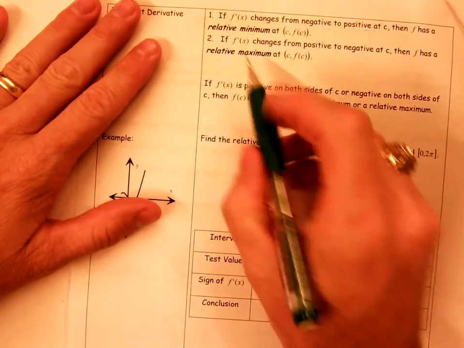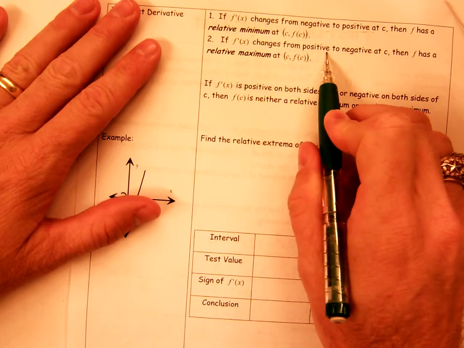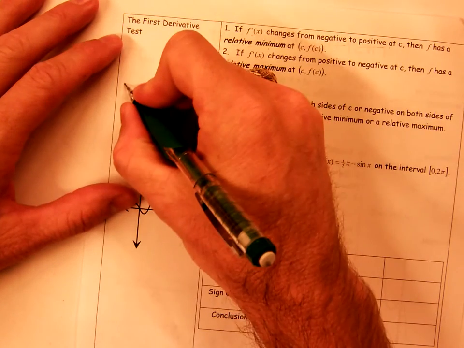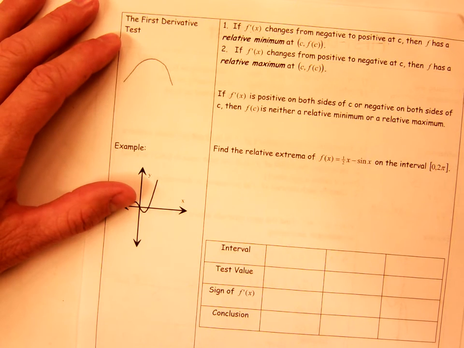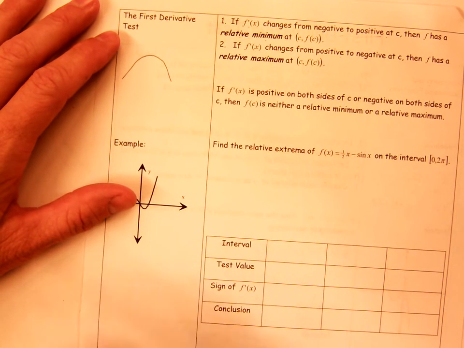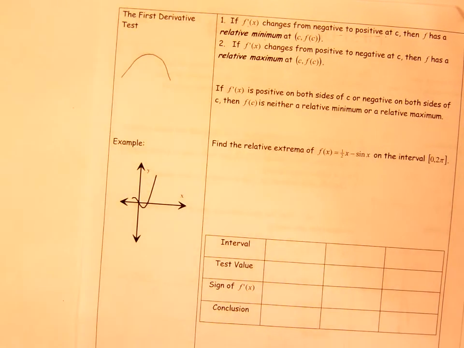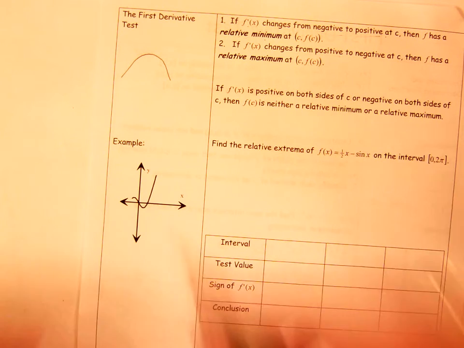The flip is true also. If f prime changes from positive to negative, so here I've got positive slope and then it changes to negative, that's a maximum, a relative maximum. I don't know what else is happening, the endpoints and things like that, but I know that that's a maximum.